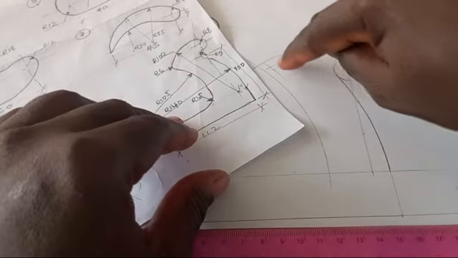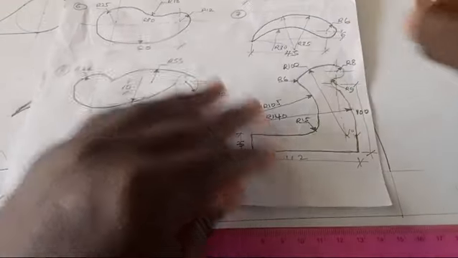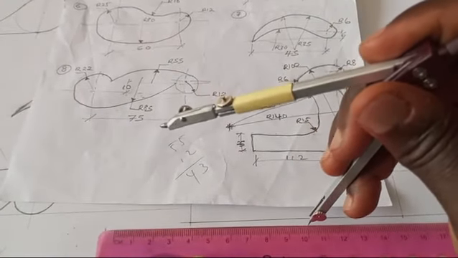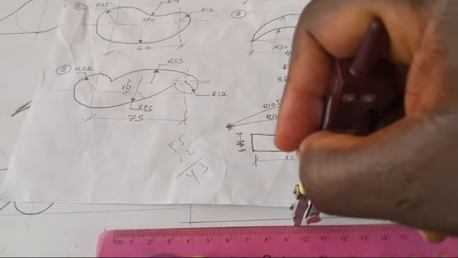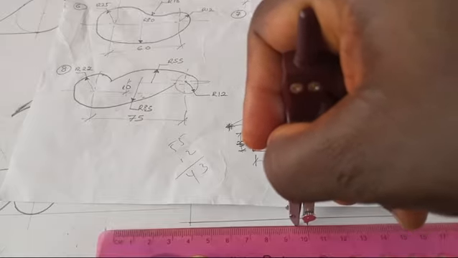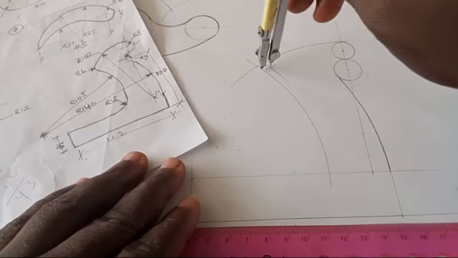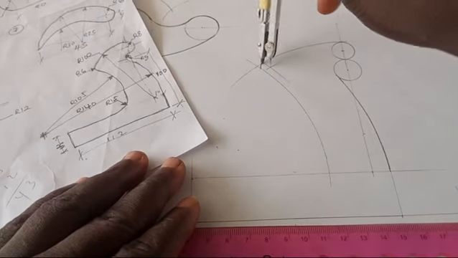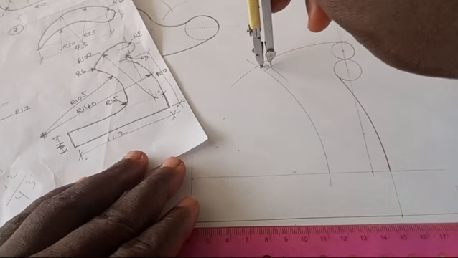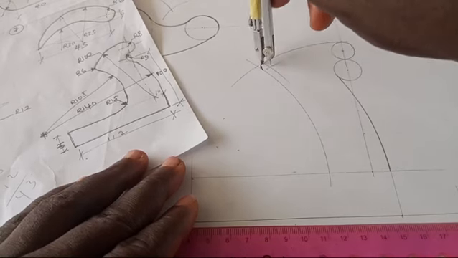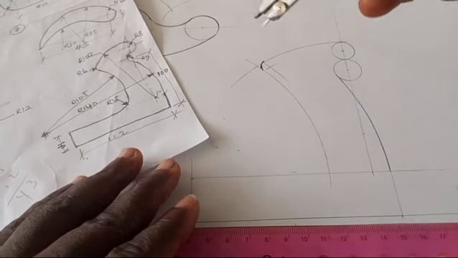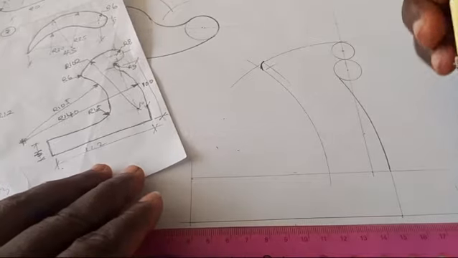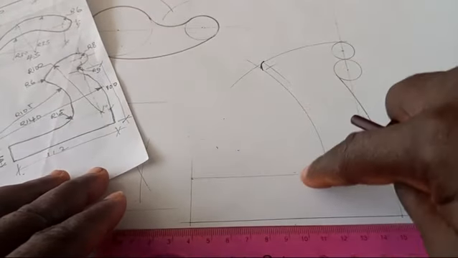Now this point of intersection is the center. You now use radius 6 to draw the arc. You measure 6. Yes, this is 6. So you now stay here and you connect them. As easy as that. Just connect them. So that's the connection.